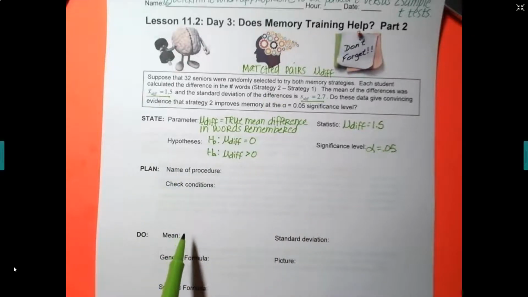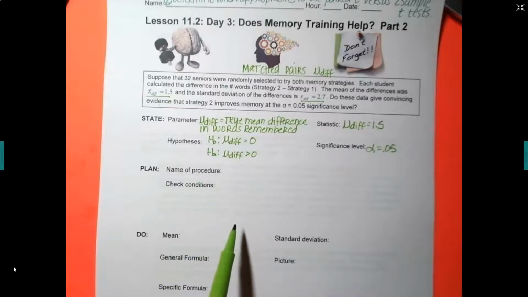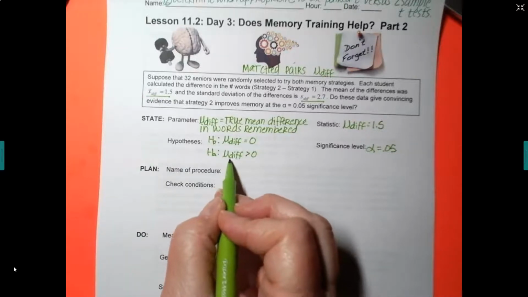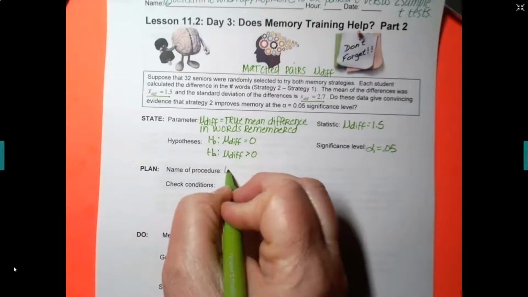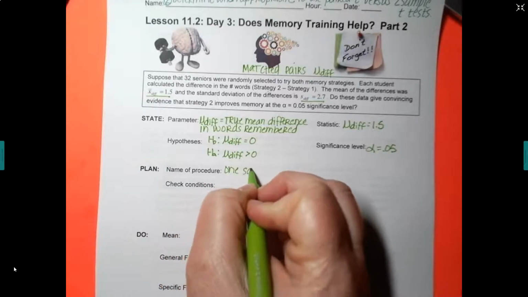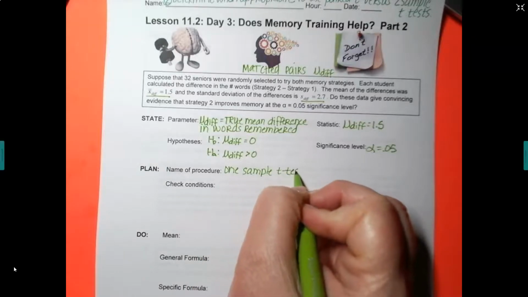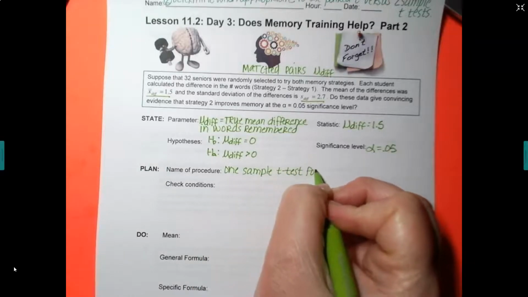So we're going to go through our plan section. Pause here and give it a try on your own, and come back and check it once you're done. The name of our procedure, because we're doing a mu diff and we're only looking at the differences, is a one sample t-test for mu diff.